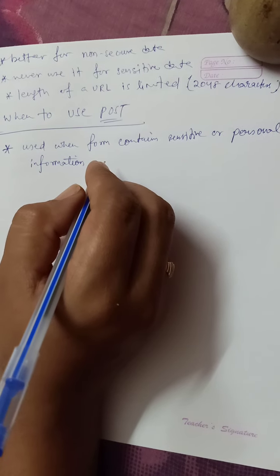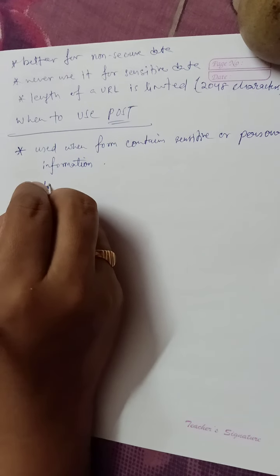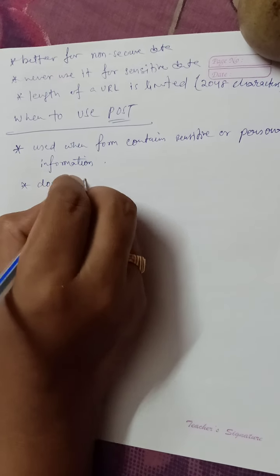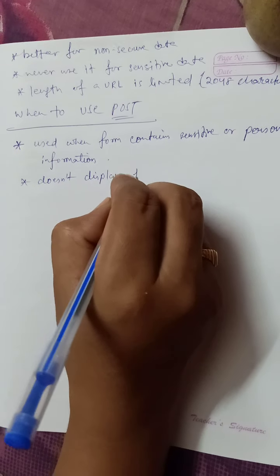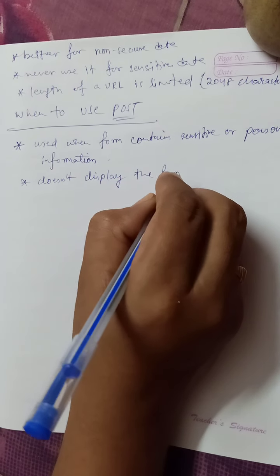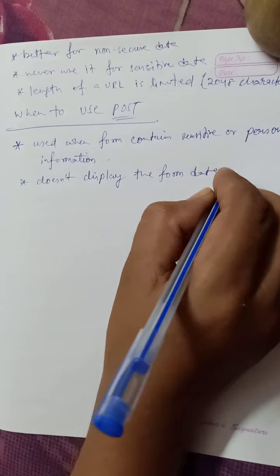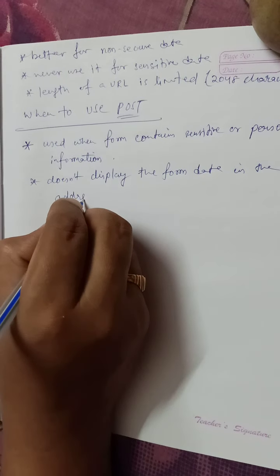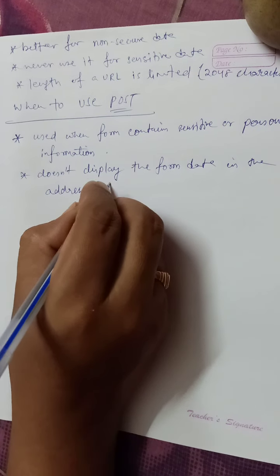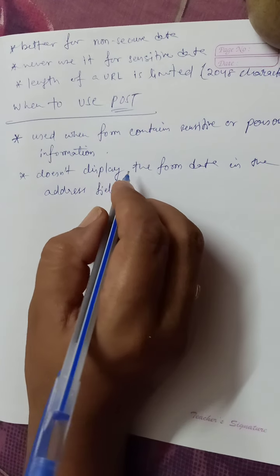Why? Because it does not display the form data in the address field, so you won't be able to know what data is being passed.